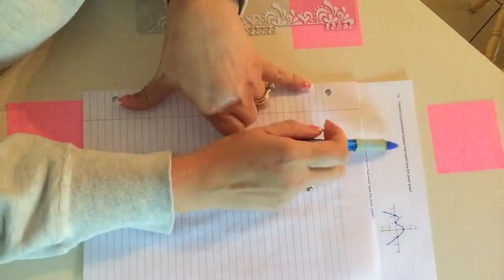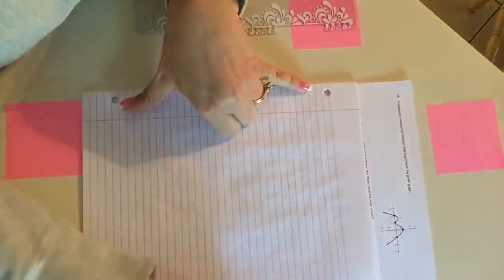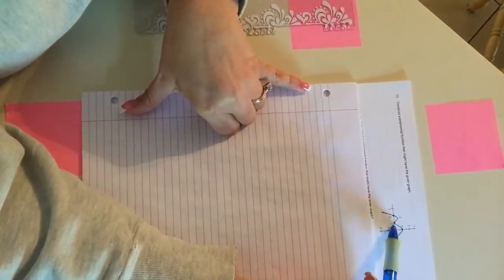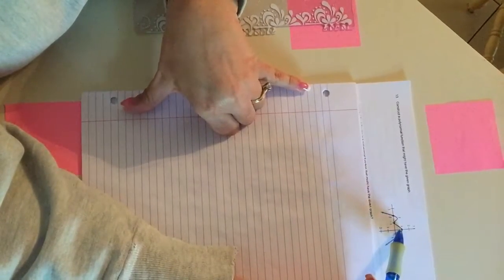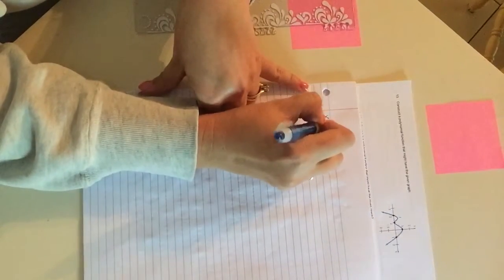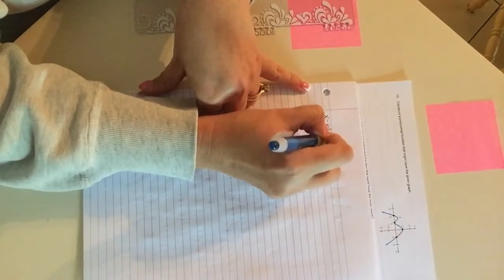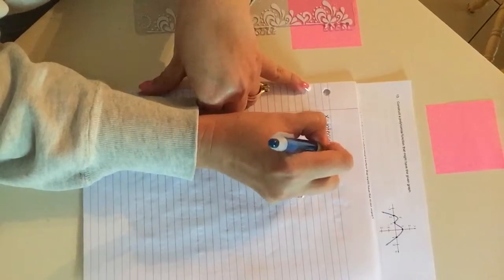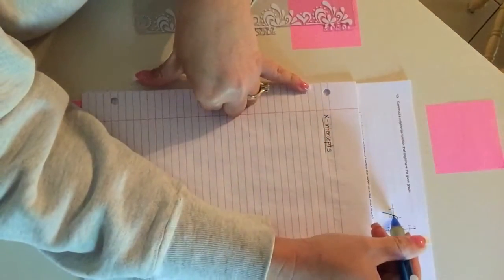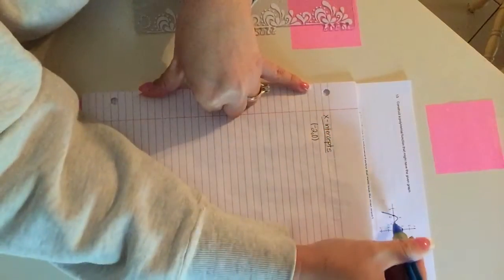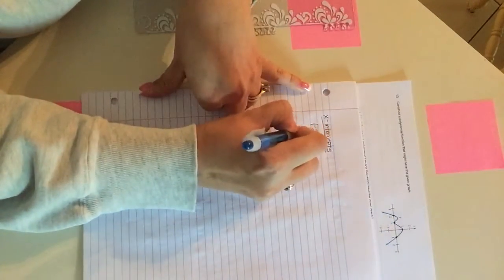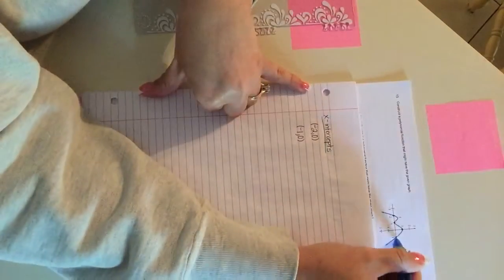Section 4.1, number 13. Construct a polynomial function that might have the given graph. All right, so we have a polynomial function here with a few x-intercepts and a y-intercept. So let's figure out what these ordered pairs are. We have x-intercepts at (-2, 0), (-1, 0), and (1, 0).